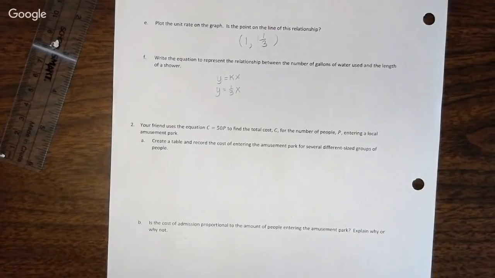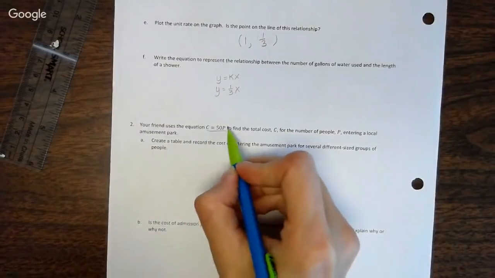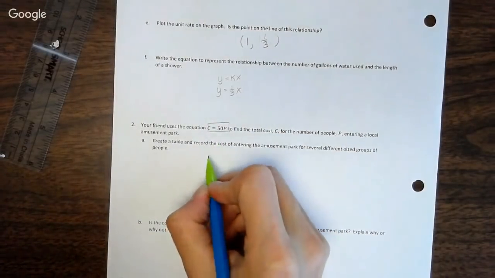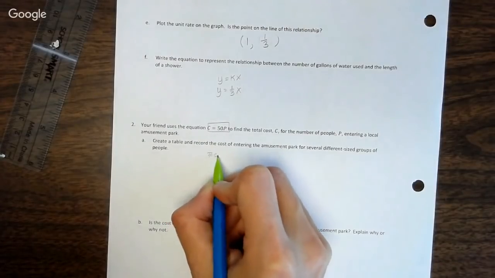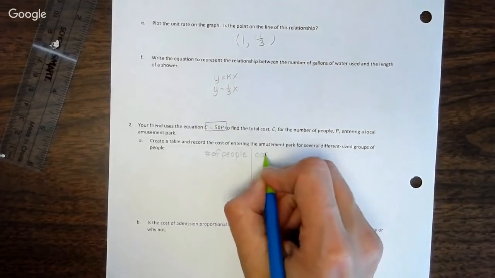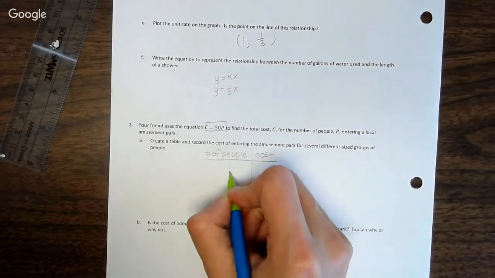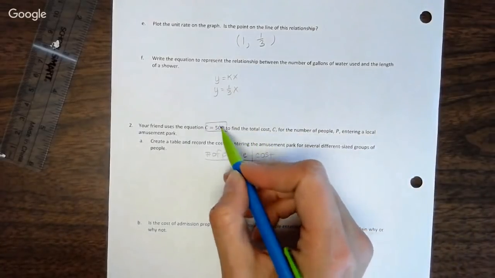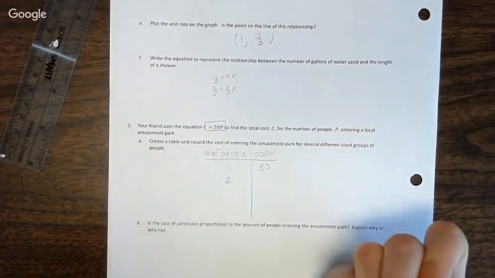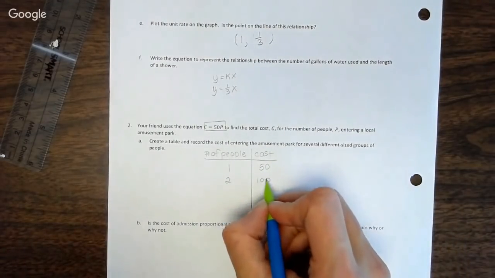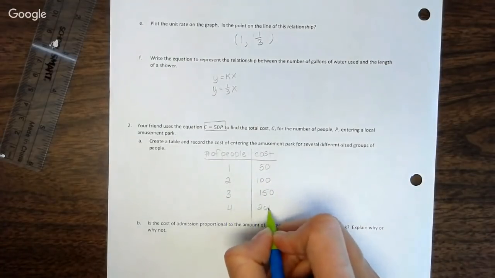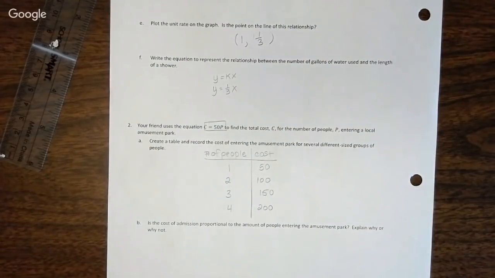All right, number 2. Your friend uses this equation right here to find the total cost of the number of people. So let's create a table. So we're going to write number of people and total cost. So if we have one person, if I substitute 1 in for P, 50 times 1 is 50, it would cost $50. 2 would be $100. 3 would be $150. 4, 200, etc.